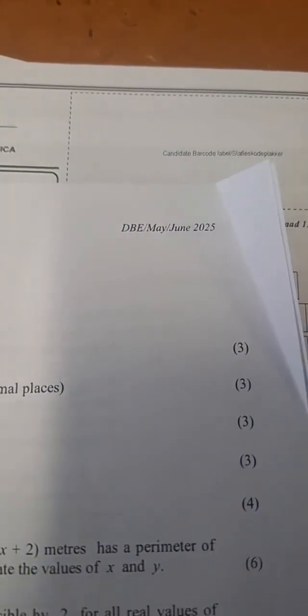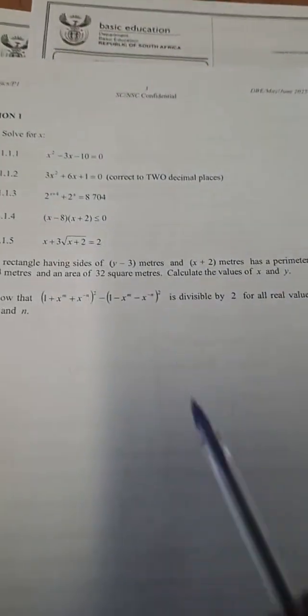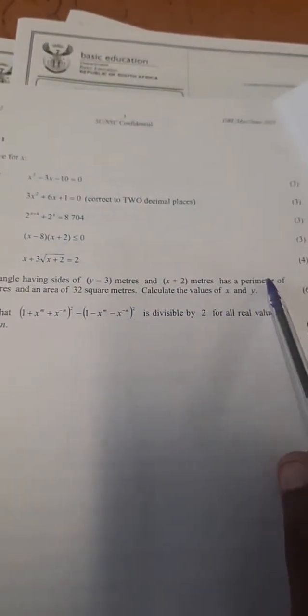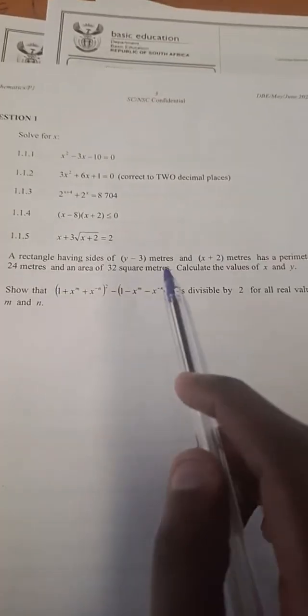Really helpful. Okay, so this was from the DBE May-June 2025 paper, guys. And the simultaneous equations, though you may be used to them being given, where you are given the equations themselves, sometimes you get a word problem, and then you have to actually read the word problem and apply your mathematical knowledge of understanding rectangles, perimeter, area.